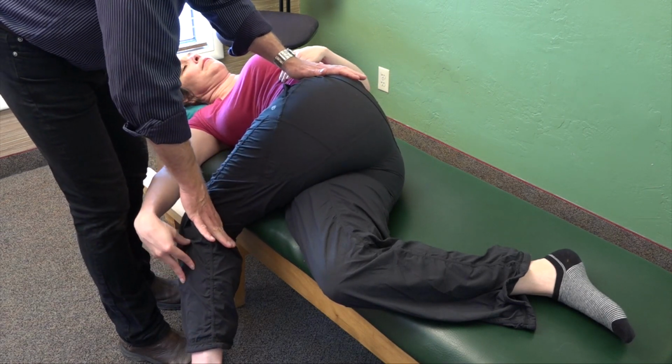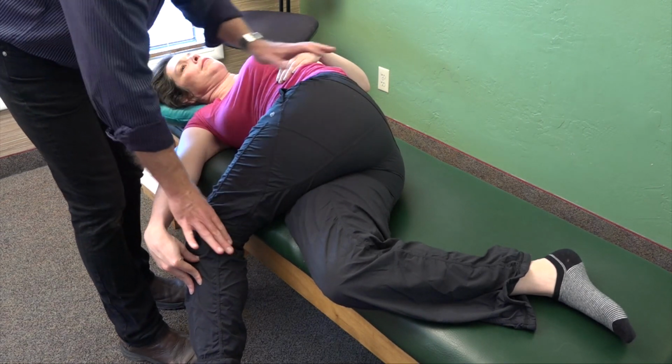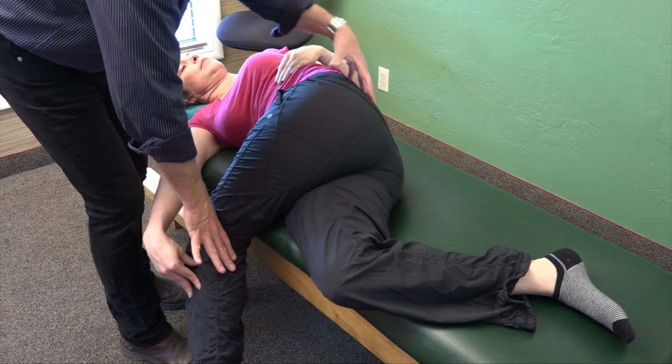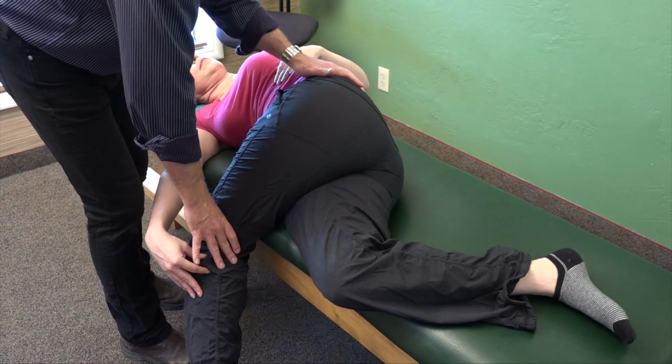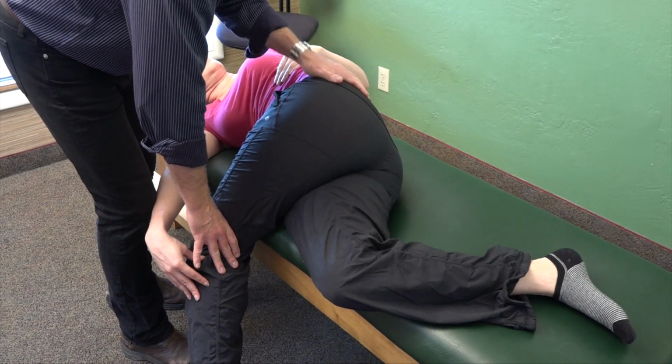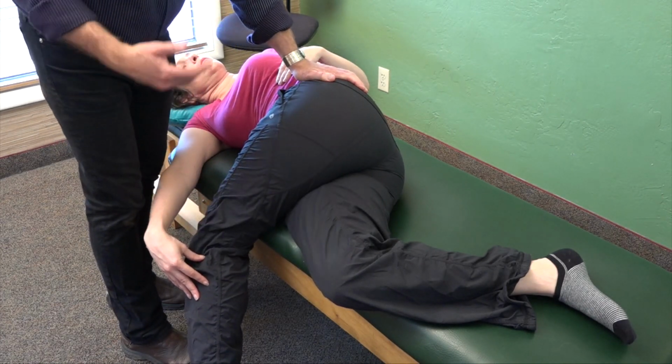And then also the leg going down towards the floor. You can see it rotating the pelvis a little bit. Somewhere along in this vector, you'll find that it will stretch in the right area. Okay, so you just got to play with it for yourself.